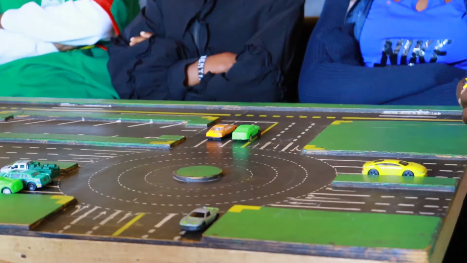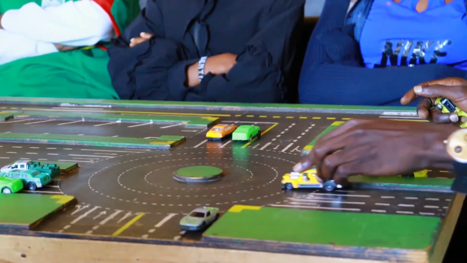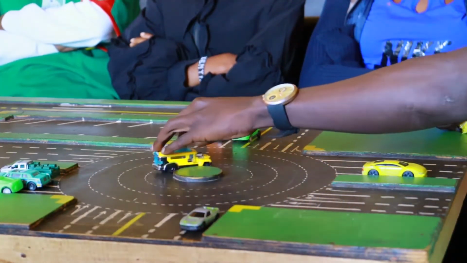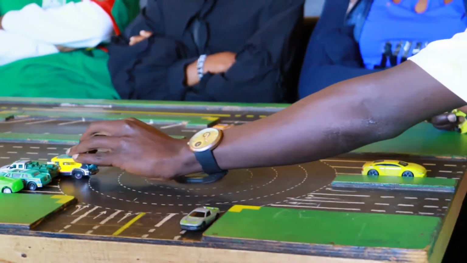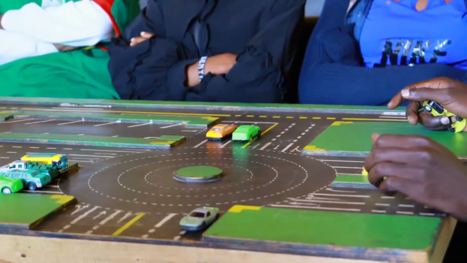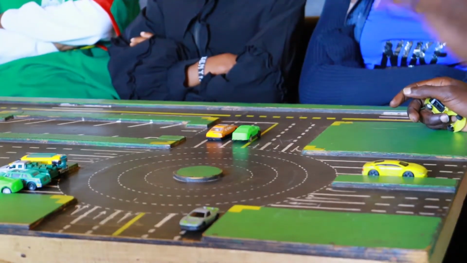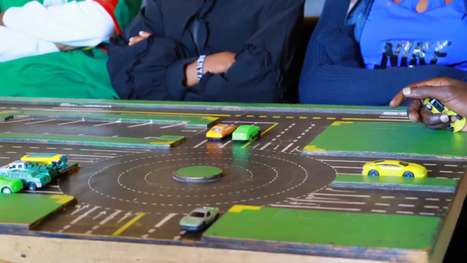Then the last one is complete turn, or 360 degrees. So those are the options of one-way traffic road major.